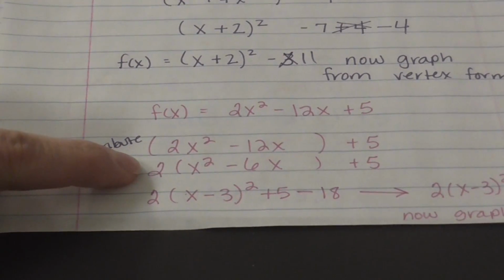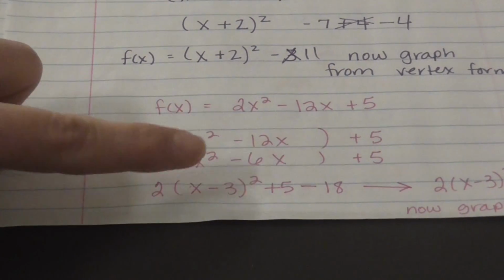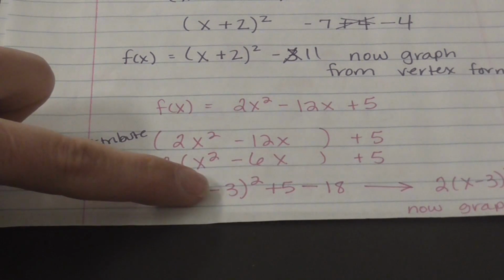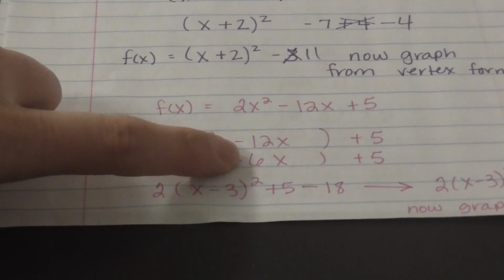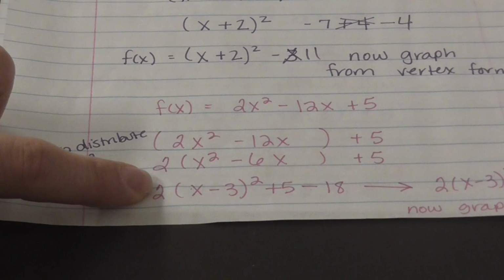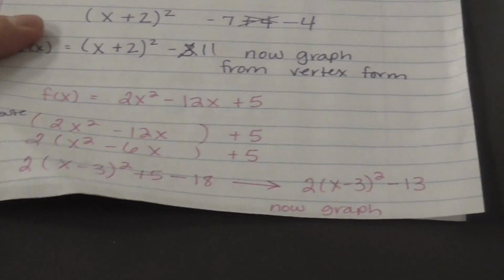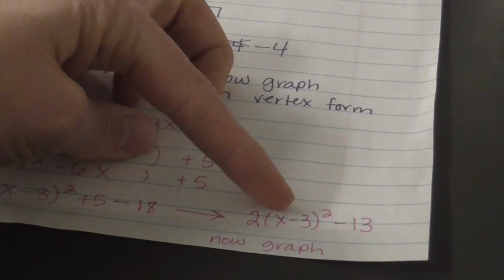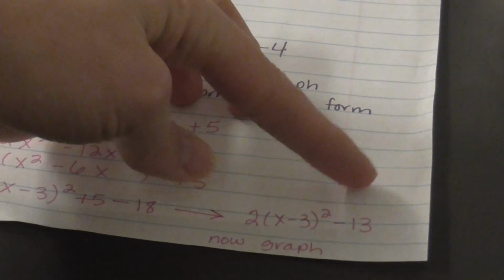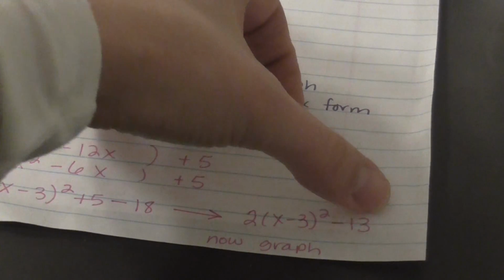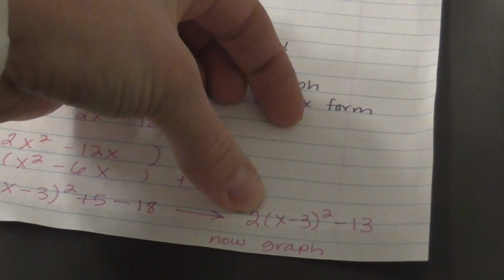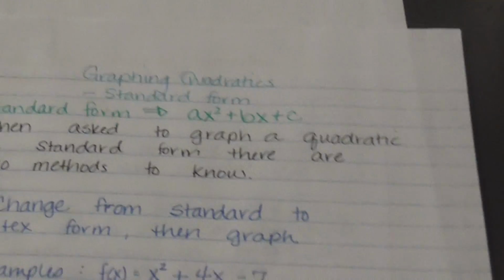So we have just the next level harder we talked about. We would need to undistribute that 2 first. Then we take half of 6. Half of 6 is 3. 3 squared is 9 times 2, is 18, which I subtract off. I did that properly. Kind of proud of myself there. All right, so I've got 2 times x minus 3 squared minus 13. So we moved to the right 3. We moved down 13. We stretched it by 2. Okay, so you would just graph it from there.